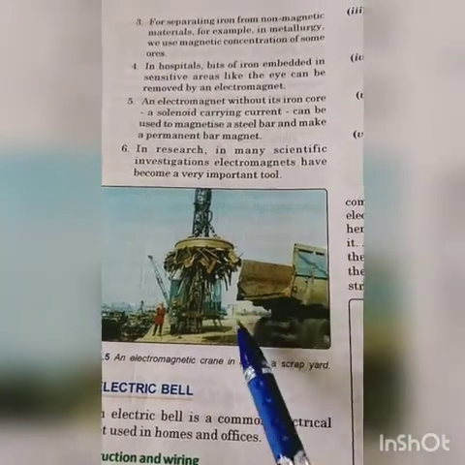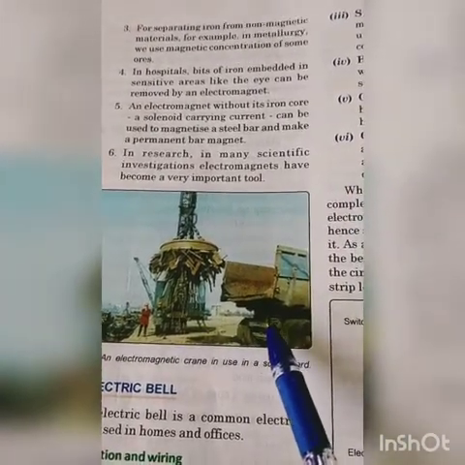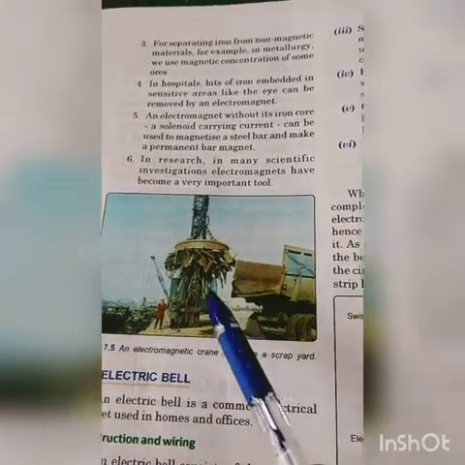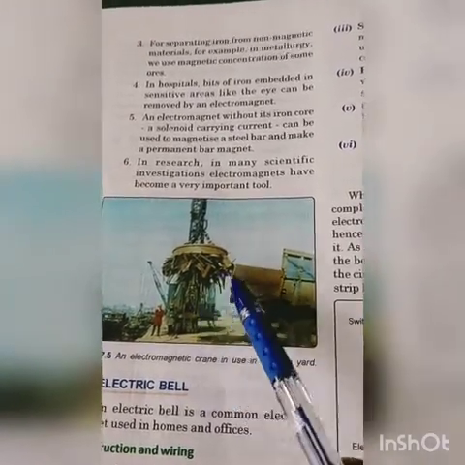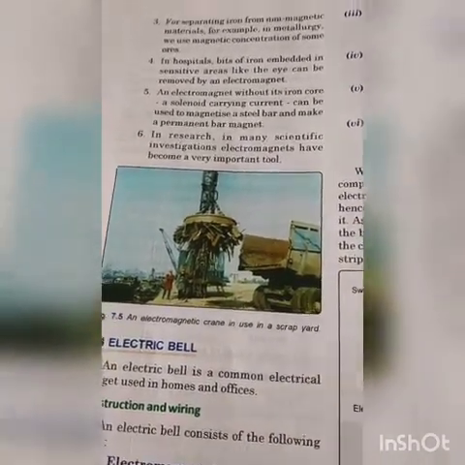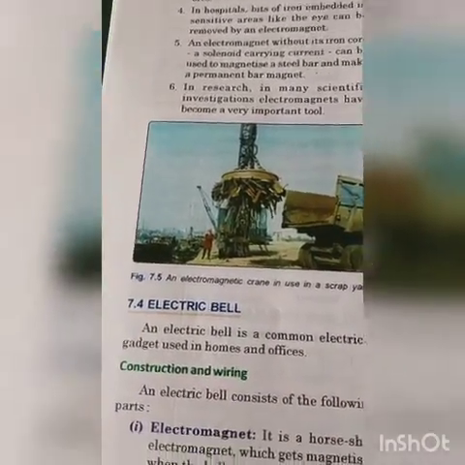So you have seen here in the picture also, you can see they are collecting scrap from a scrap yard using this electromagnet. It's a very huge magnet. Now electric bell.